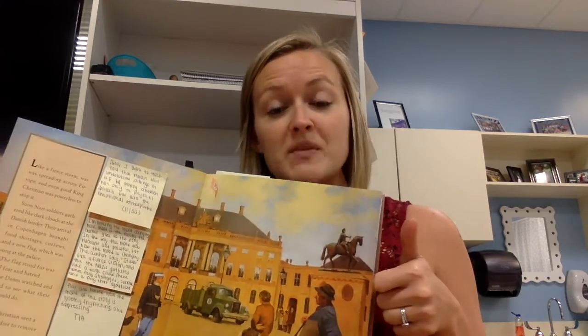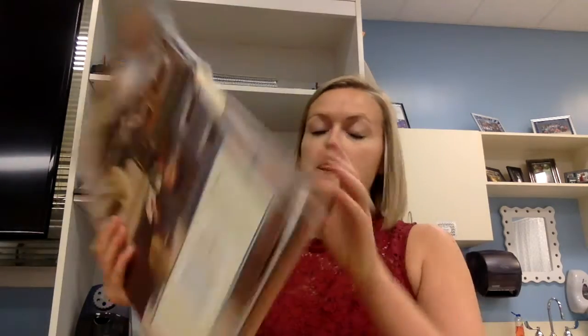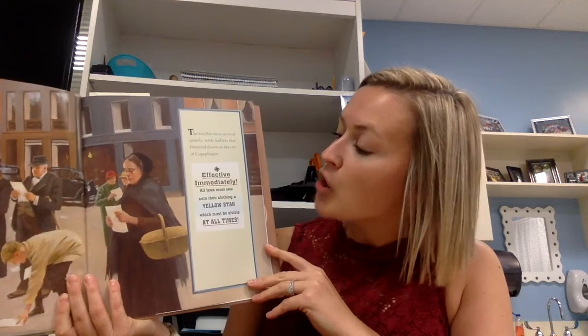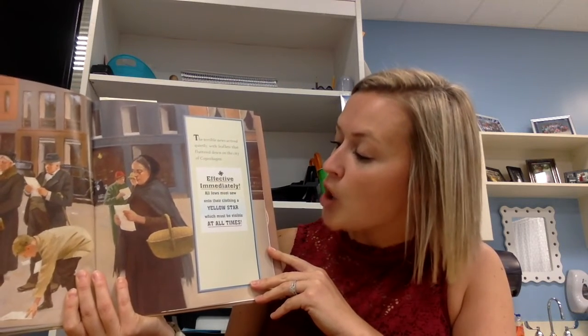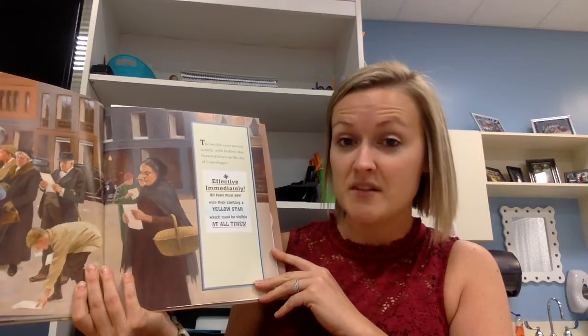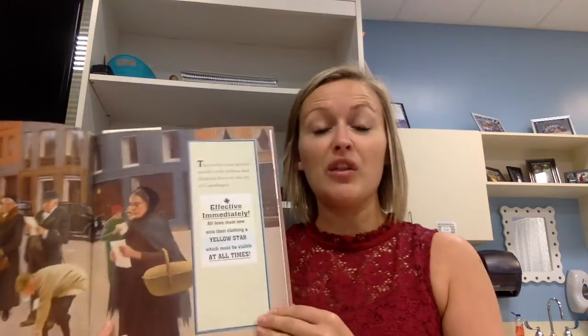Okay, so I wanted to look at another place in the text where we see some emotional atmosphere happening in the setting, all right? Right here, it says, the terrible news arrived quietly with leaflets that fluttered down on the city of Copenhagen. Effective immediately, all Jews must sew on their clothing a yellow star which must be visible at all times. At the beginning of the text, we know that it said that the Nazis used the star to segregate and terrorize the Jewish people, right? So already here, I'm noticing that this isn't going to be a good thing.